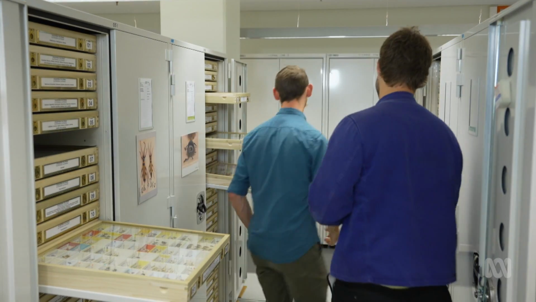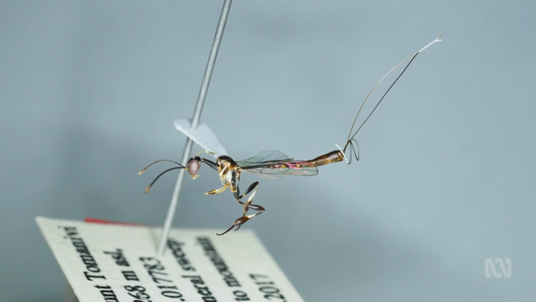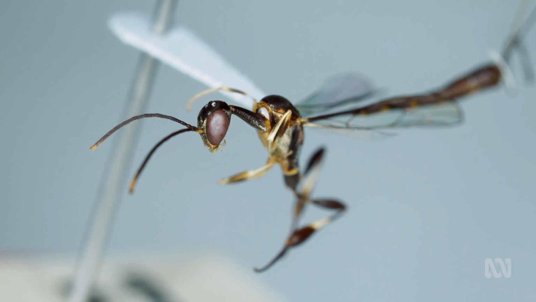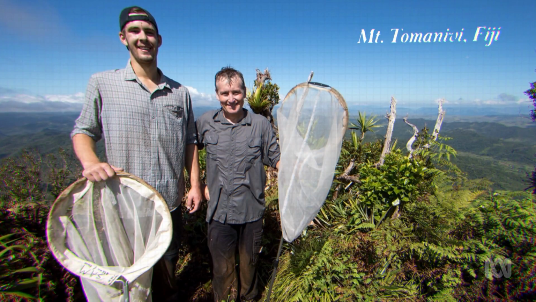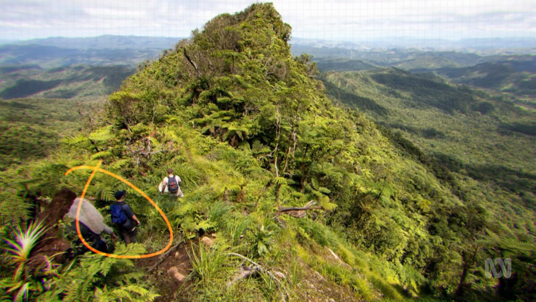But I do have a treat that I can show you, so let's go to another part of the collection. Okay, let's do it. And here's the specimen. Ben, I think I know what this is, but could you explain? So this is a holotype specimen of a species of wasp that was actually collected by you, and it's the only specimen that's ever been collected of this species. There you go. It's even got my name on it.